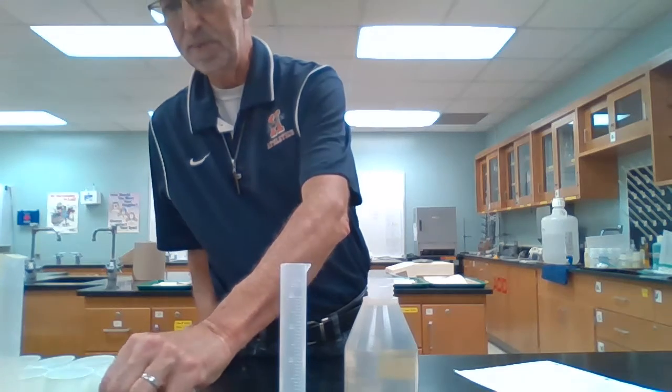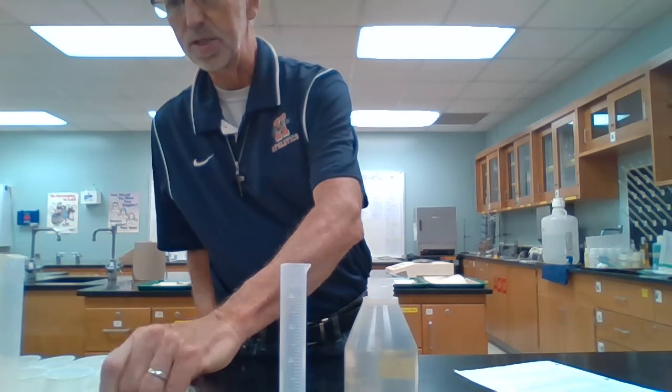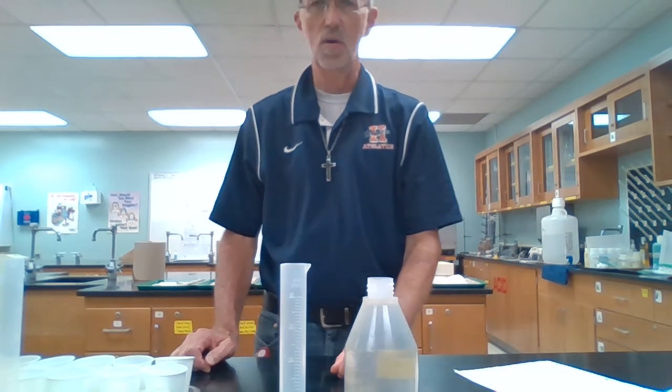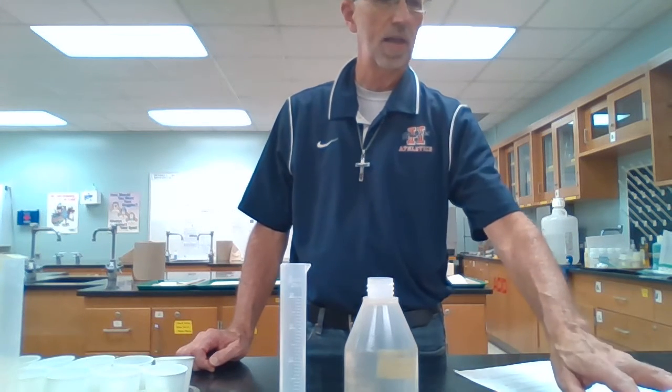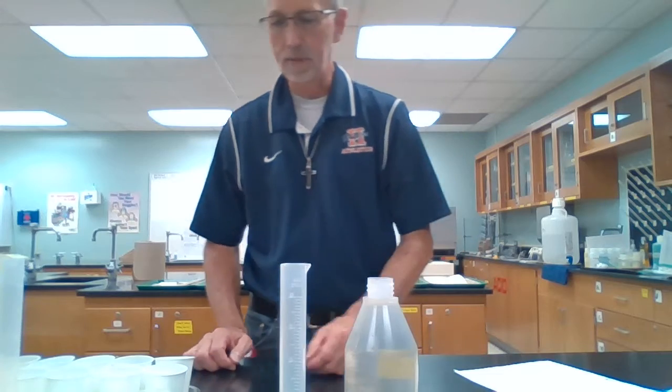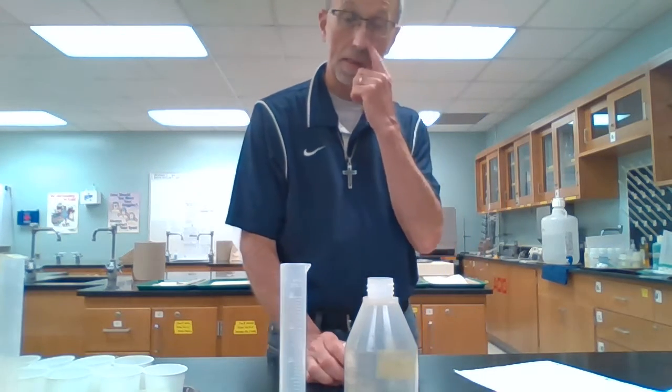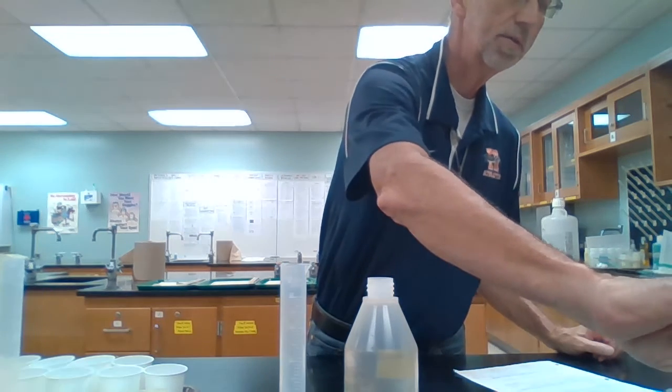Since some of these are pieces, I'm going to put a container here so the pieces don't go everywhere. So I'll zero out the balance. There we go. All right, so copper sample 1. So we're on line 1, mass of copper. I'll pour those in there.